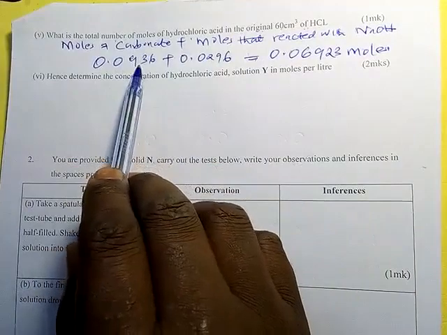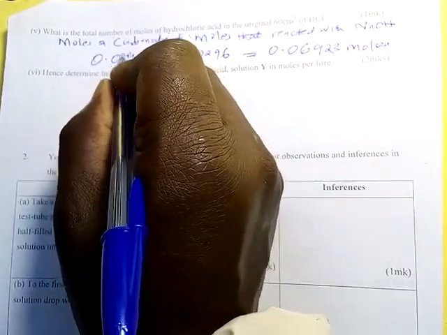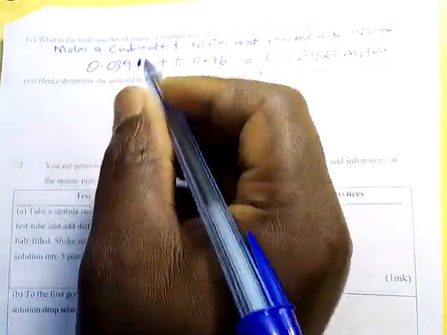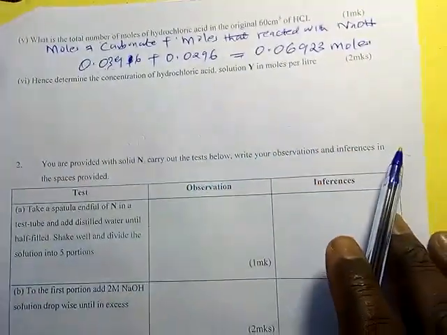Adding the moles of the first reacted with, it was 0.396. Yeah, with this and then this.